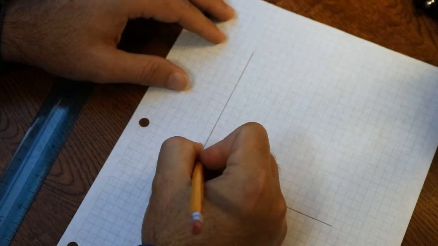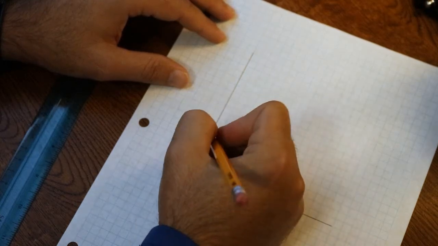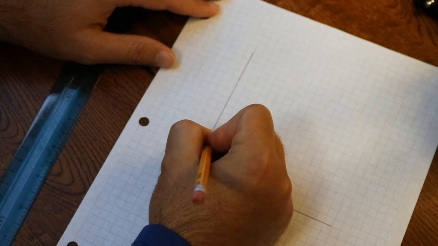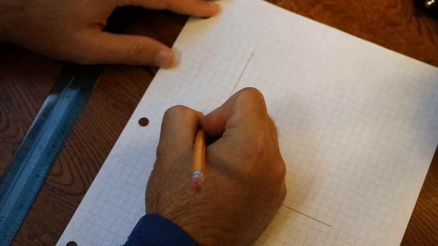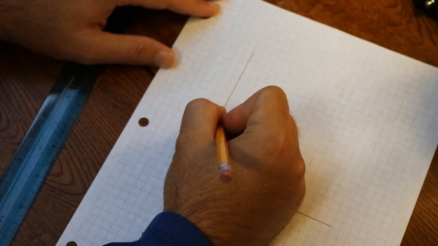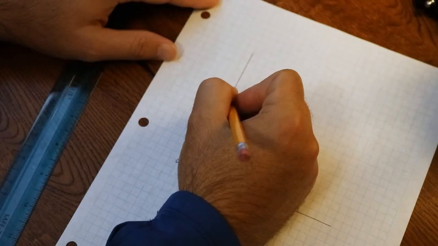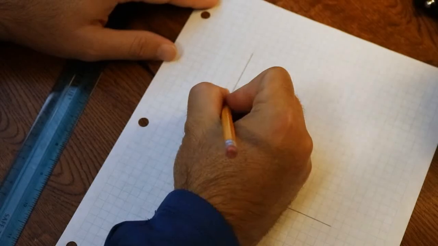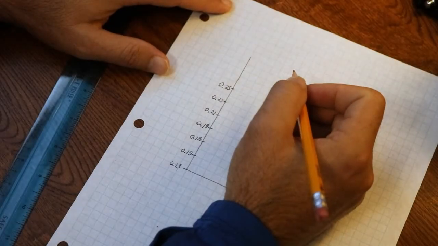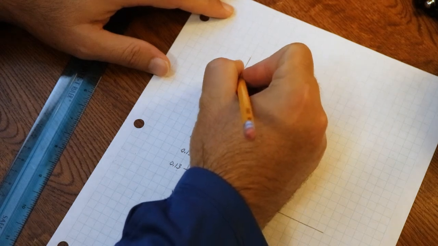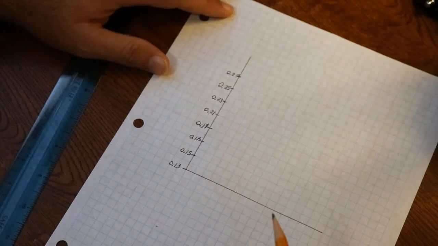0.13, right? Then we're going to come up 0.14, 0.15, 0.16, 0.17, 0.18, 0.19, 0.20, 0.21, 0.22, 0.23, 0.24, 0.25, 0.26, 0.27. All right, so now we basically have our y-axis labeled out.